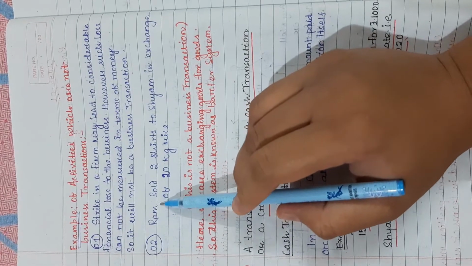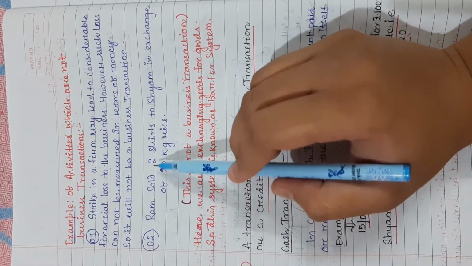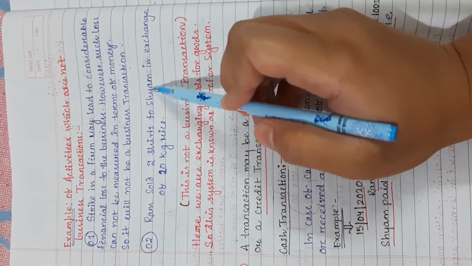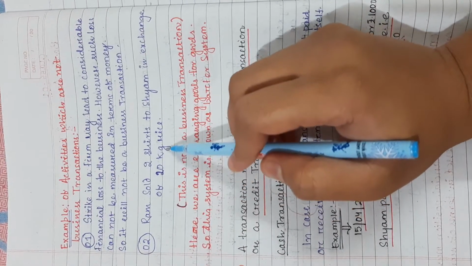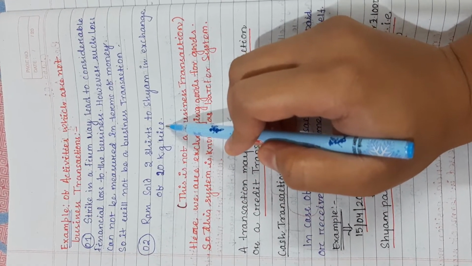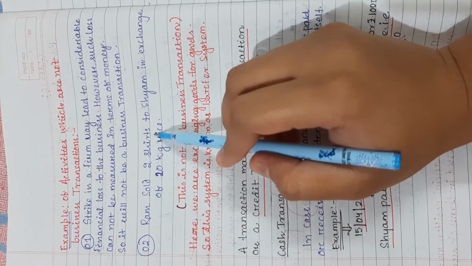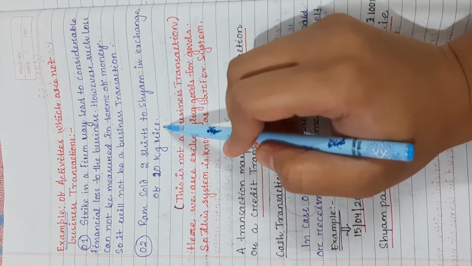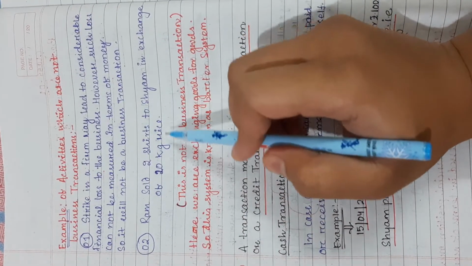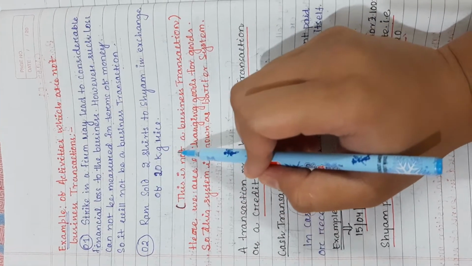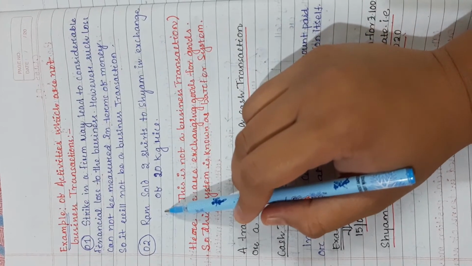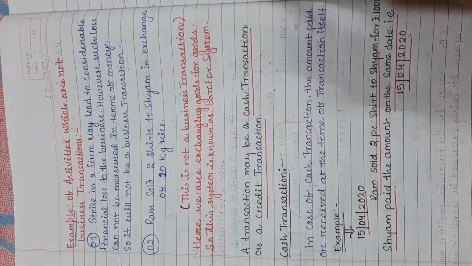In the second example, it is saying Ram sold 2 shirts to Sam in exchange for 20 kgs of rice. So here what is happening? Ram is selling shirts in exchange for rice. So this kind of activity is also not a business transaction. This system is known as your barter system.